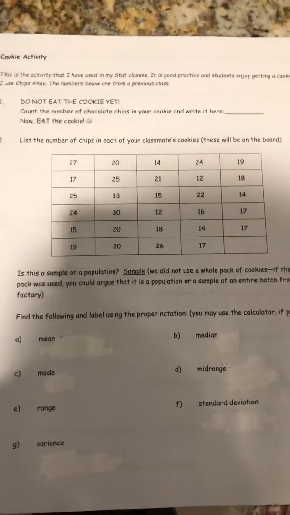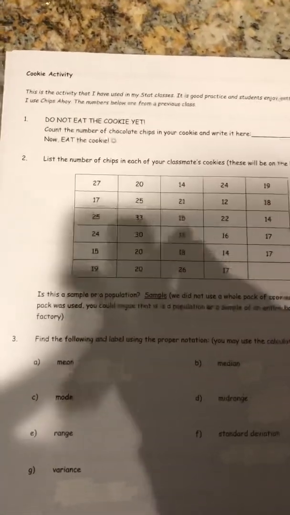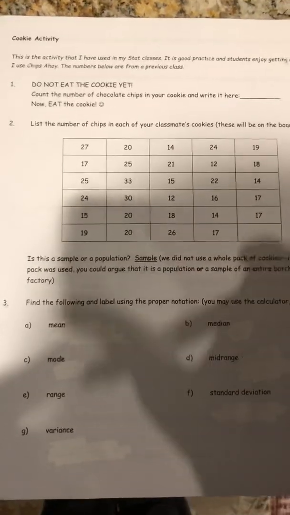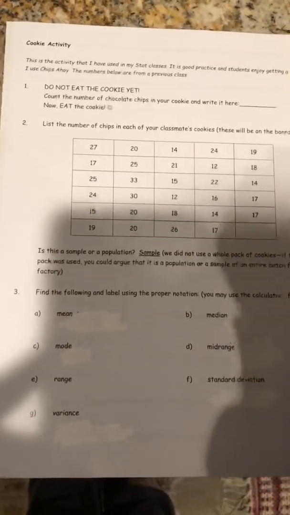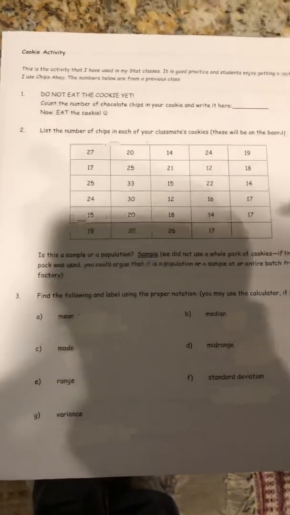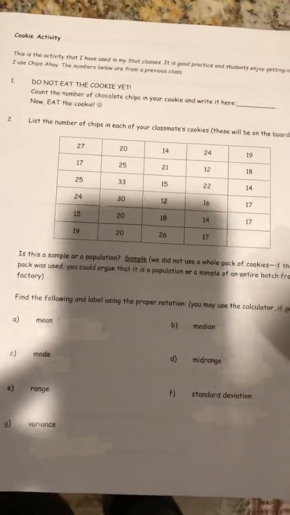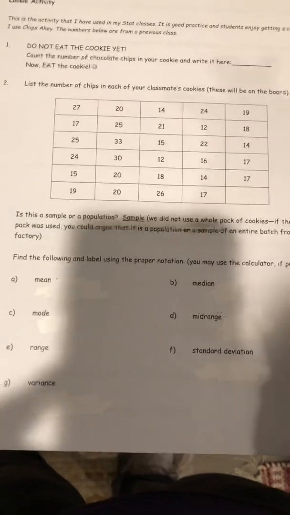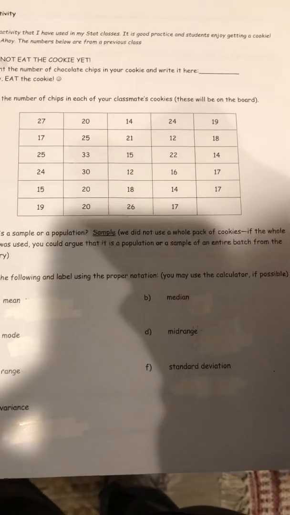Okay, this is an activity that I've done in my stats classes, and this will be similar to your homework. So you can kind of use this as a guide for your homework. What I do is I take Chips Ahoy cookies and I give each student a cookie. I have them count the number of chips in the cookie, and I try to tell them not to count a speck if there's a speck, but to make sure it's actually a chip. But anyways, we get a group of numbers and then we calculate statistics on those.